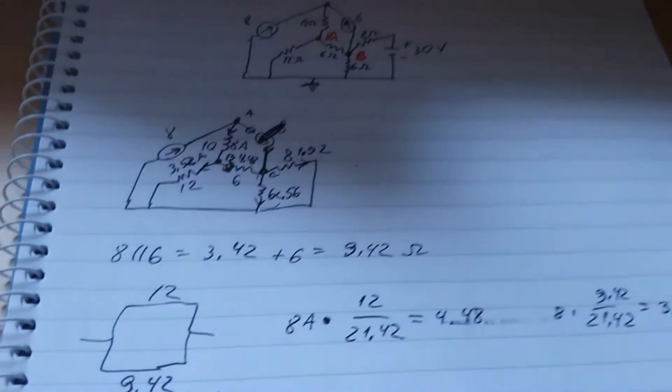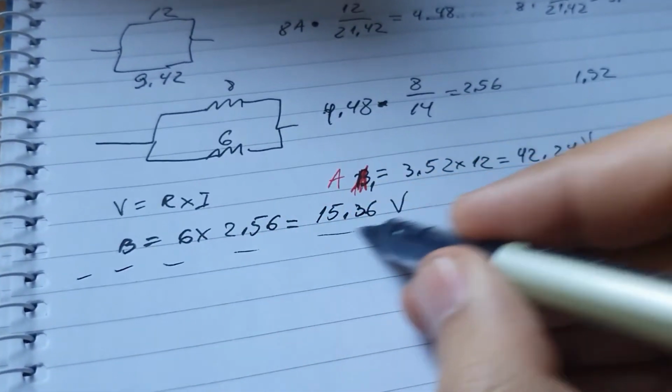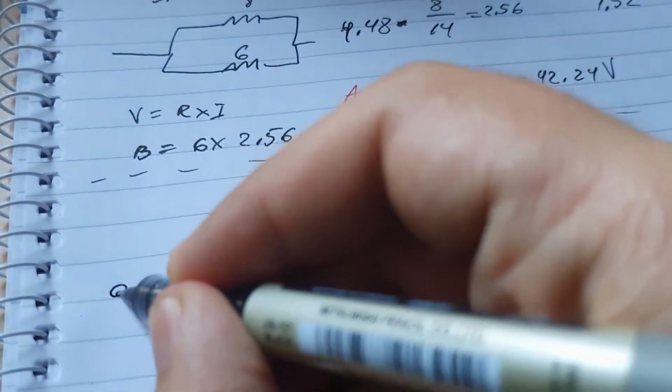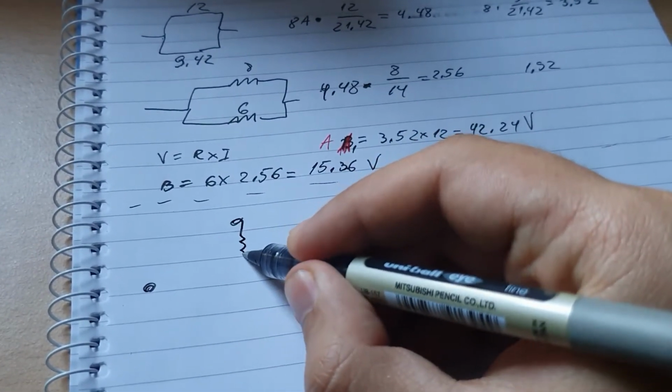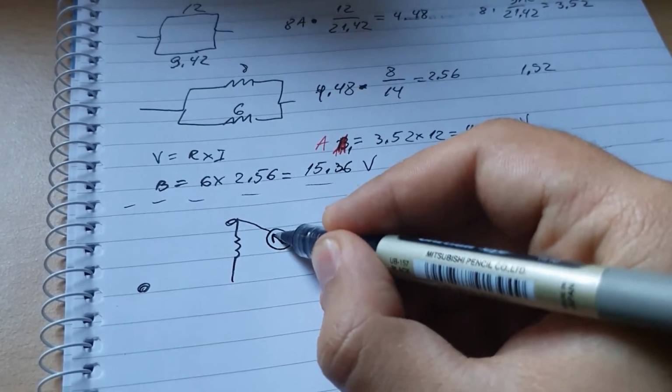Okay, now we'll do it again, but this time for the other current source. So we'll cut this one, so there will be nothing in this way here. There will be the resistor, and this will be the other current source, 6 here.